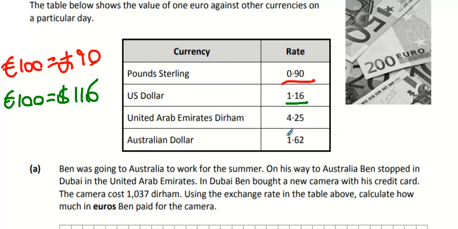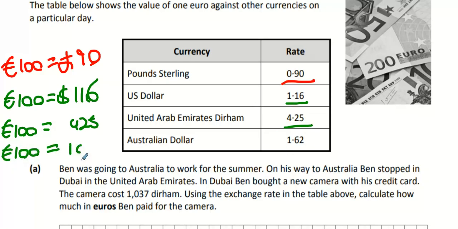And this one's also bigger. How do we know that? €100 would be 425 dirham. And finally, the Australian dollar, €100 would be actually $162. So the only one that's smaller than euro is the sterling one. Does everybody see that? Now here's what we're going to do.